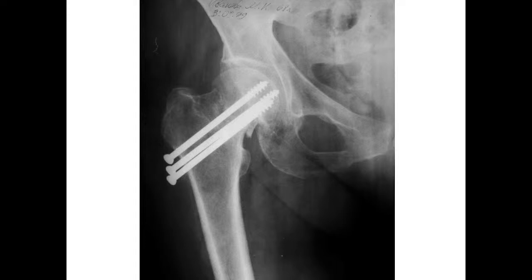Next type of treatment is, in this slide you can see the fracture of the neck of the femur, and fixing with a screw through the neck of the femur.